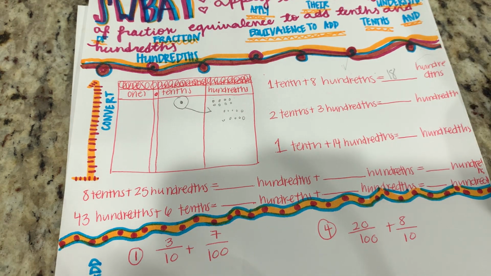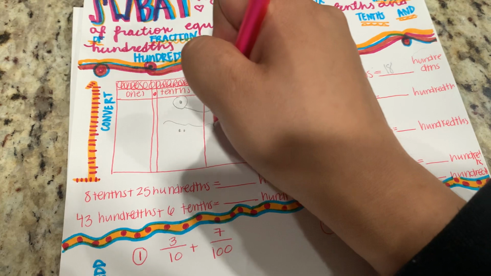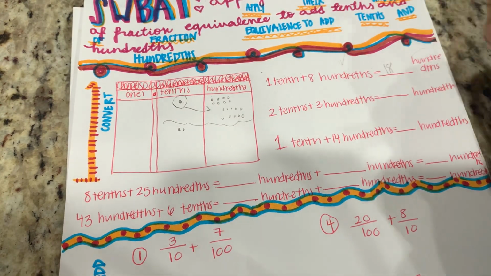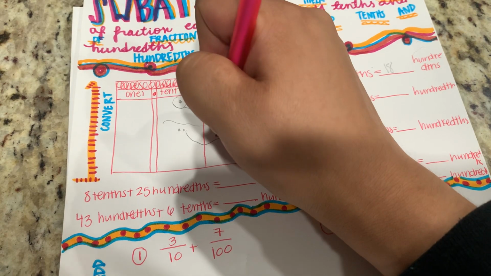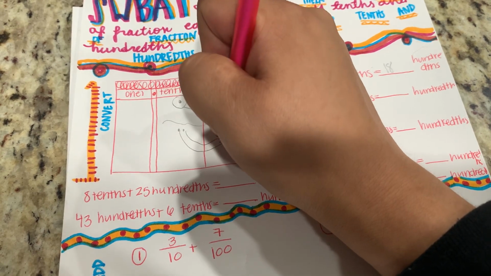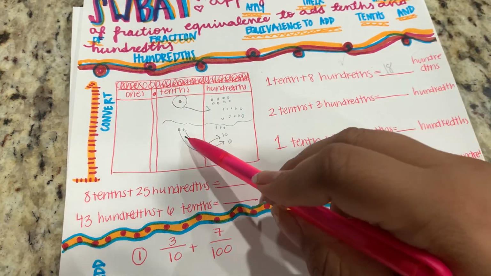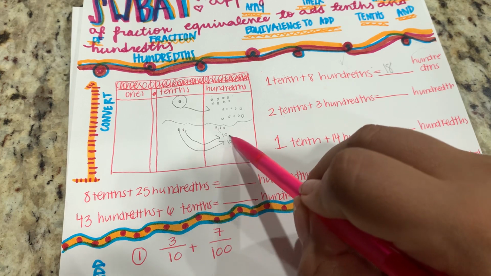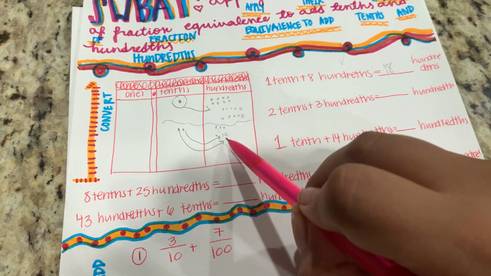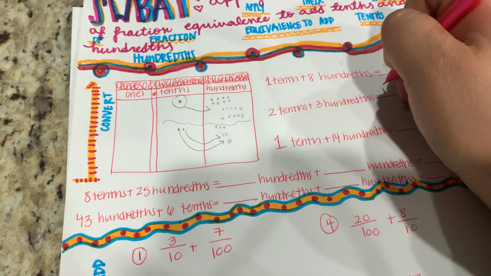18 hundredths. Okay, let's look at 2/10 plus 3 hundredths. Same deal. Make a little line so we don't get confused. 2/10 and 3 hundredths. 1, 2, 3. If we move these here, it would be 10 and 10. So I know that 2/10 that I moved over here, I just didn't want to draw 20 discs, is equal to 20. And 3 hundredths, that's equal to 23 hundredths.